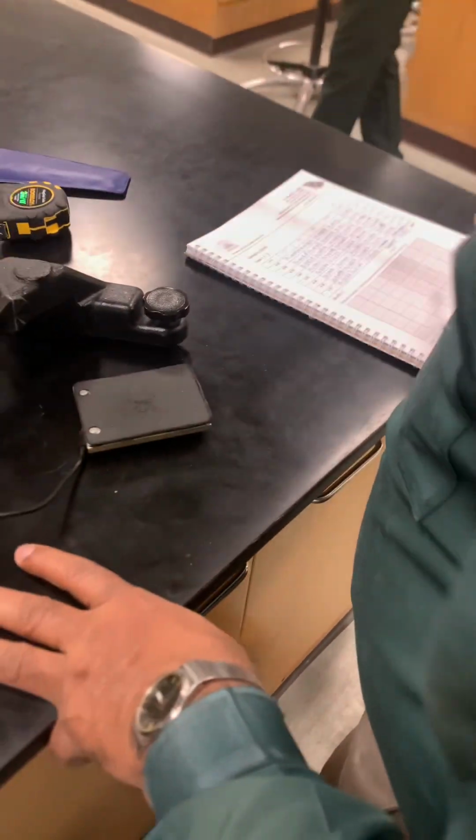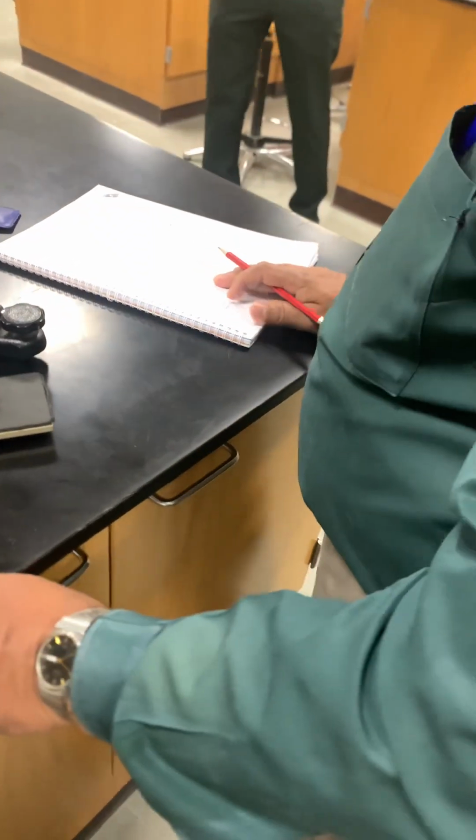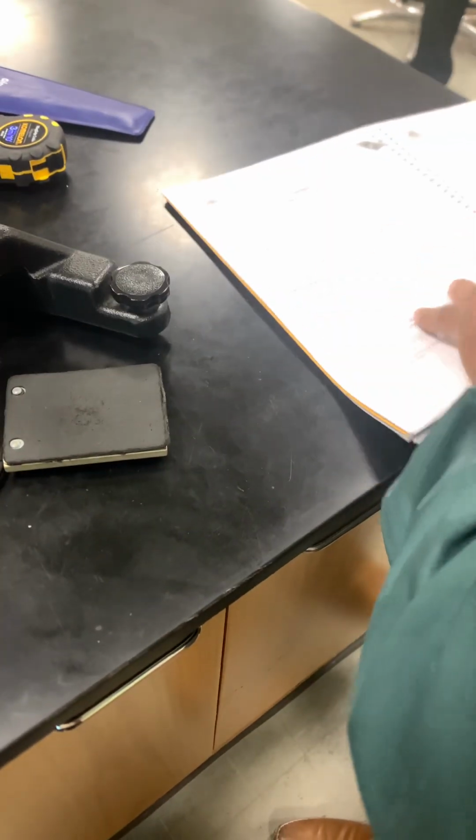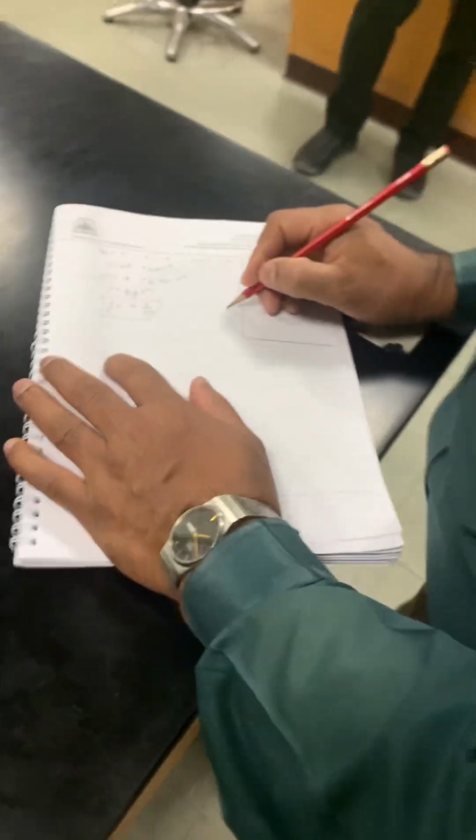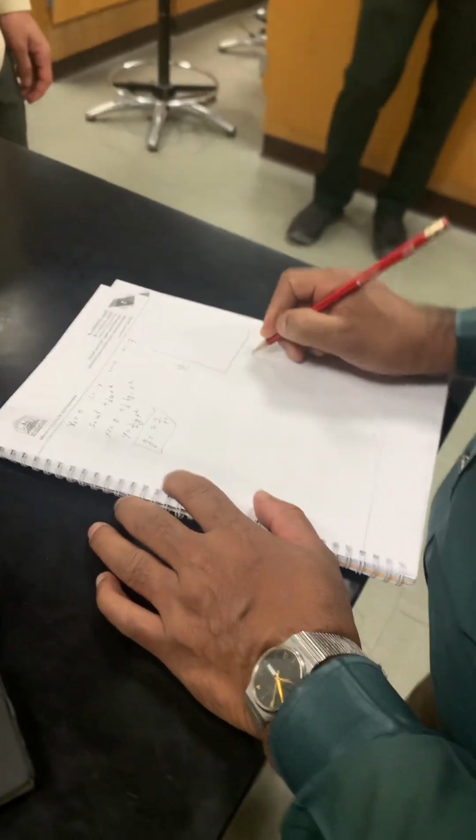The next part, after collecting the data, you are going to analyze the data. Generally, we will analyze the data by drawing a graph. You are going to draw the graph y versus t square. Going to the graph, y is in meter or centimeter, t square in second square.